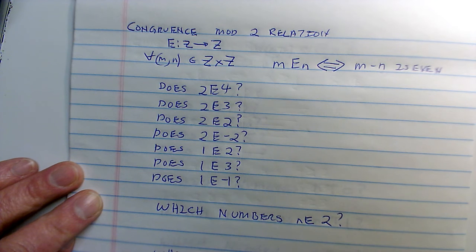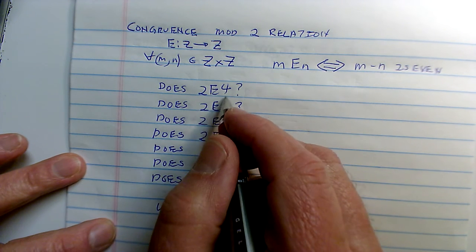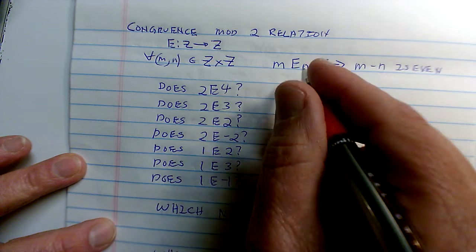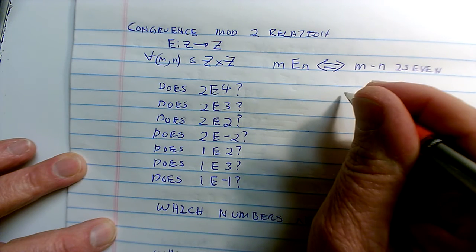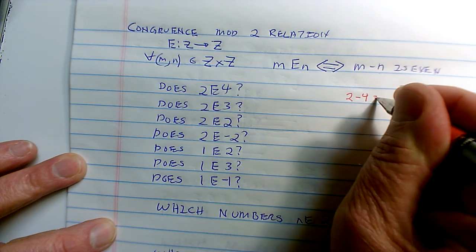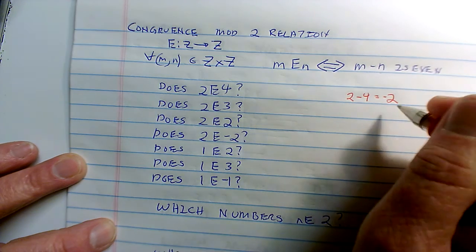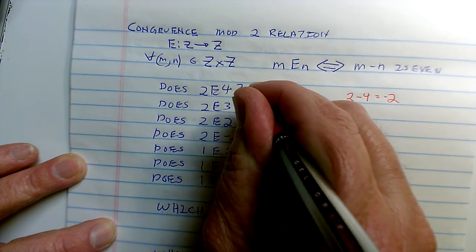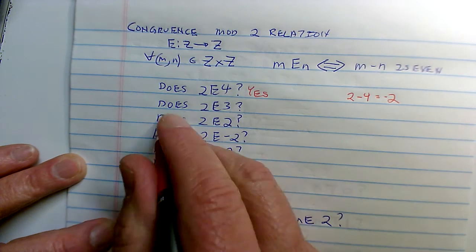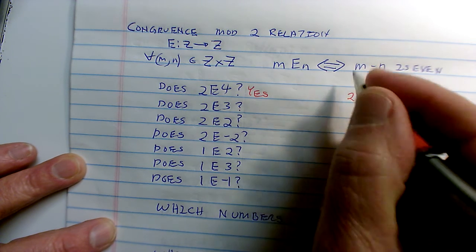So now I've got a bunch of questions about this, starting with, does 2 E 4? Well, if you look at the second part of this, if we were to take 2 minus 4, that's going to give us negative 2, and that is even, so it's a yes. Does 2 E 3?